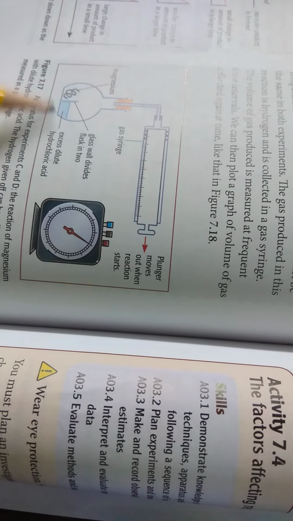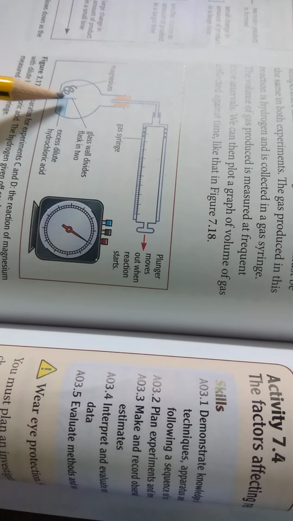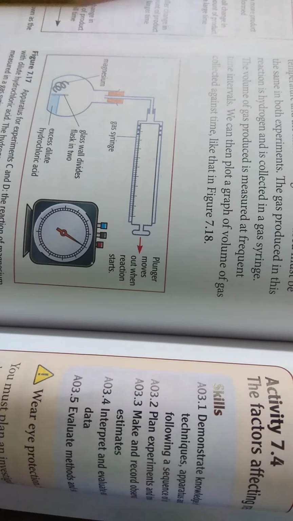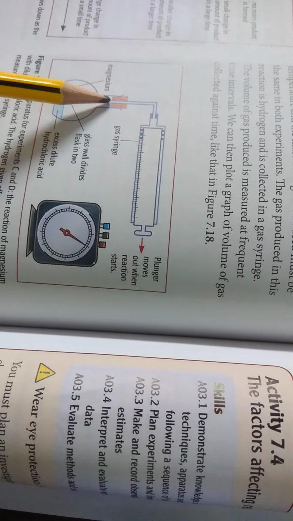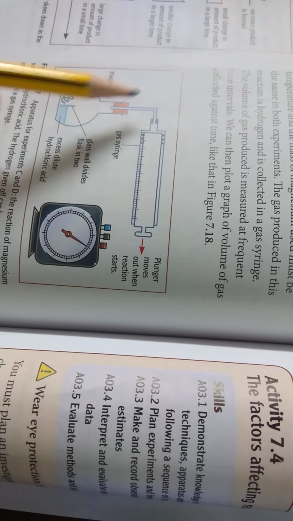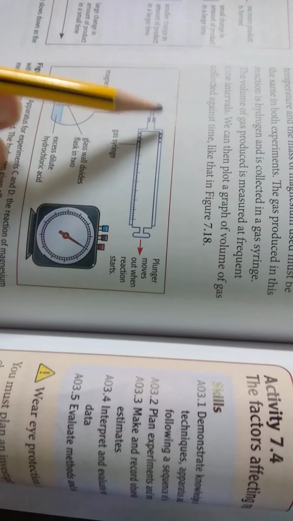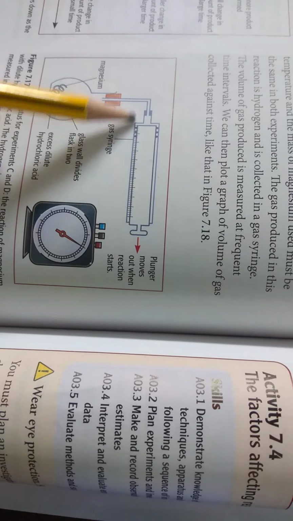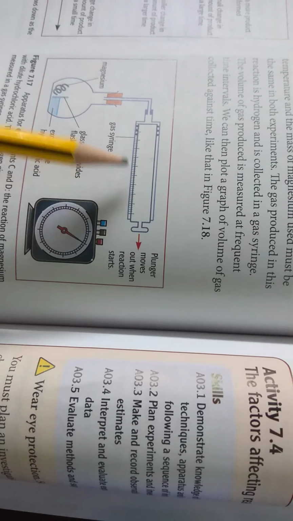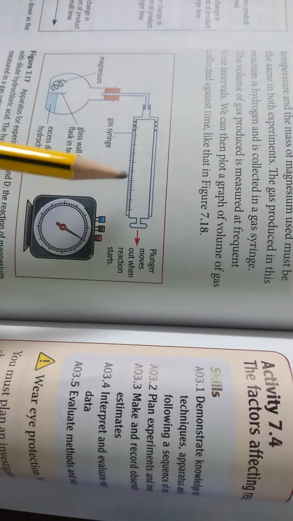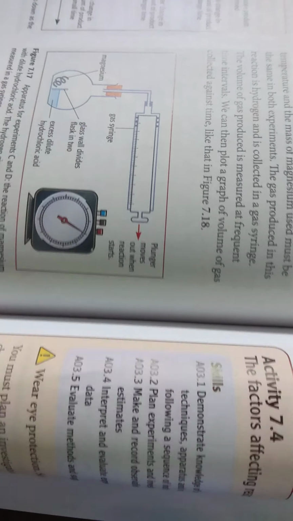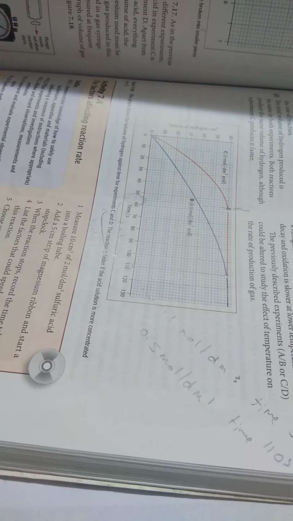This is a closed system for the reaction to take place in this flask. There is a place where the gas can go out, and it goes out into a syringe, and in this syringe you can measure the volume of the gas that is going out. By measuring the volume of the gas, you can draw this graph for the rate of the chemical reaction.